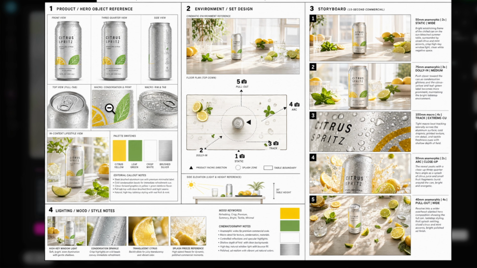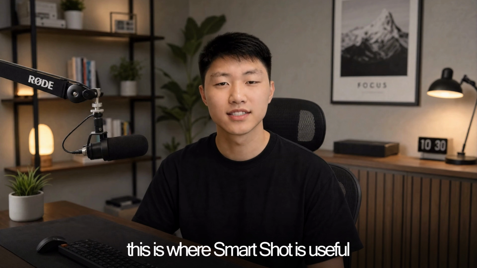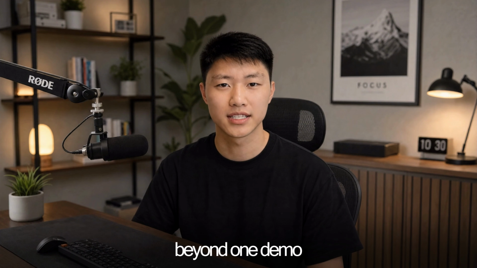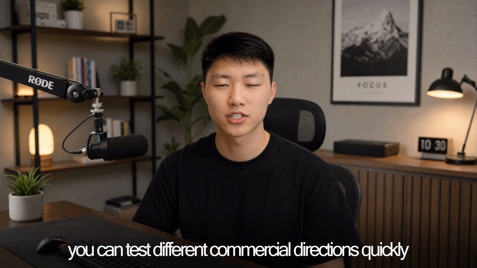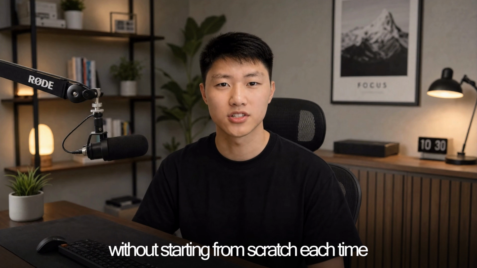The camera work should also feel different. A luxury chocolate ad might use slow pushes and macro texture shots. A summer drink ad can handle faster cuts, brighter light, and more motion. This is where SmartShot is useful beyond one demo. You can test different commercial directions quickly without starting from scratch each time.